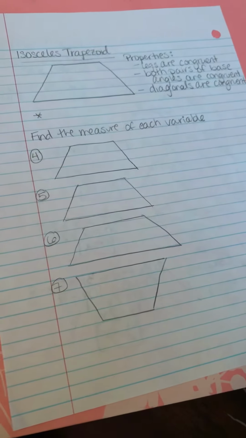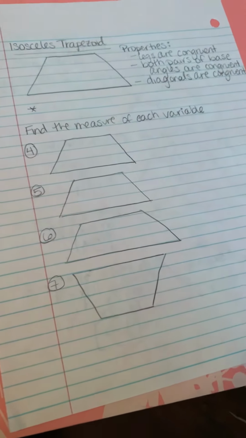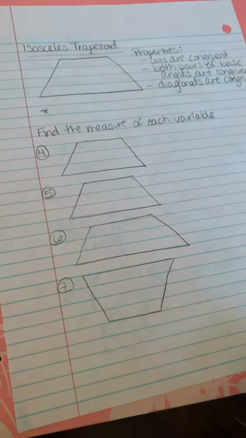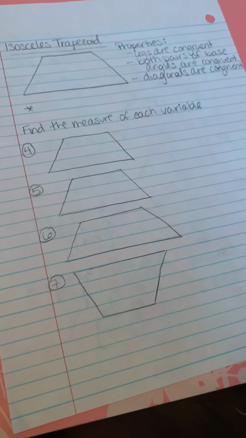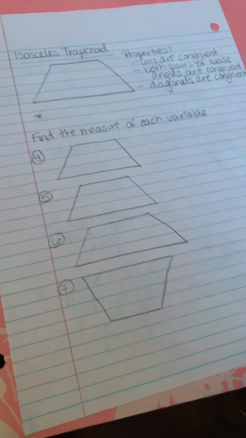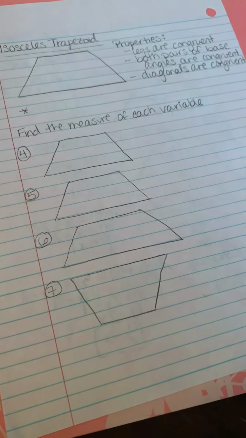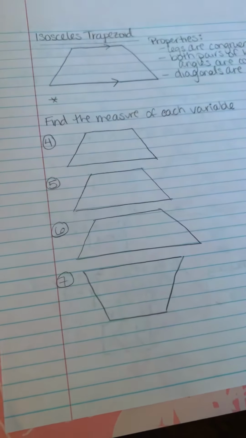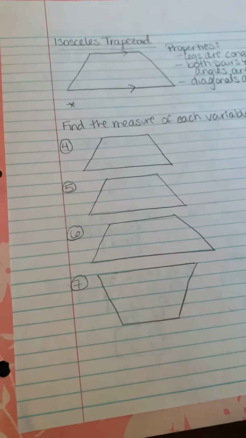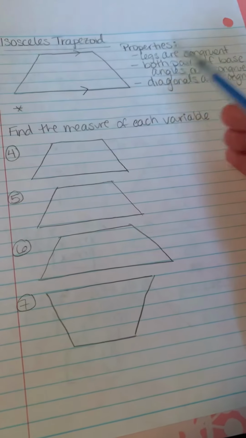Okay, isosceles trapezoids. And again, I filled out some information just so it was a little bit easier for me when I'm trying to draw it one-handed. So isosceles trapezoids, the properties state the same thing as a regular trapezoid. So you have one set of parallel sides, which would be the top base and the bottom base. And more specifically, with an isosceles trapezoid, the legs are congruent.